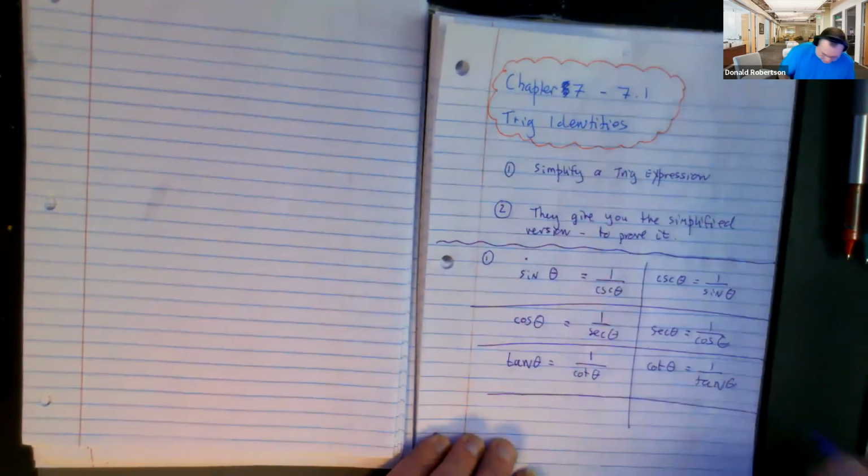They are the same. The third one is that a tangent is 1 over the cotangent, and that a cotangent of an angle is 1 over the tangent. They even have a name for those if you want to know them. They're called the reciprocal identities. Don't need to know the name, but that's what they're called.